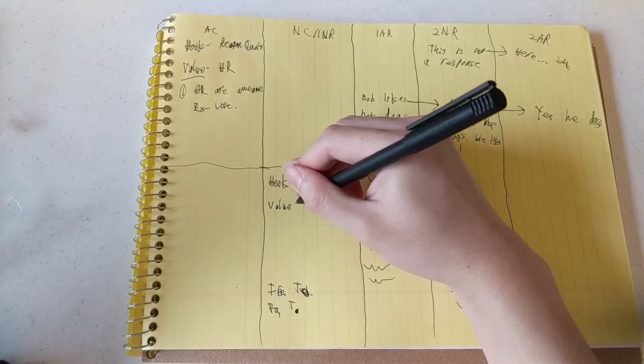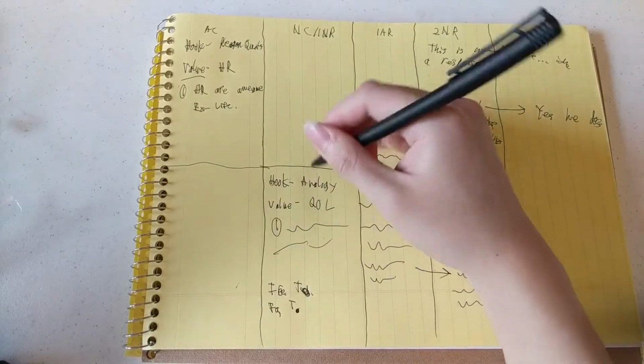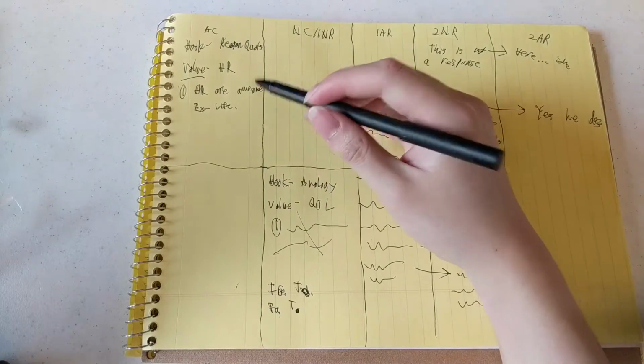Value. Quality of life. Abbreviated QOL. Convention 1. Blah, blah, blah. Why do we do it this way? You might be wondering why.